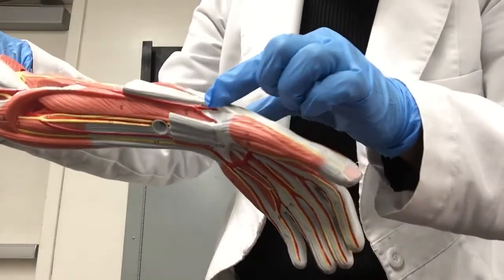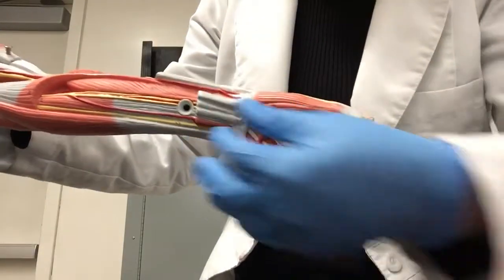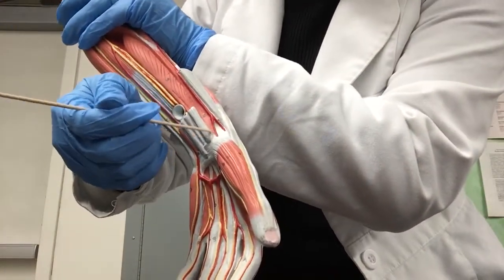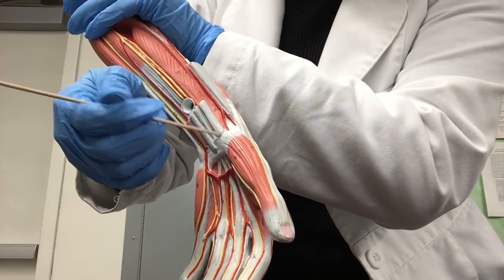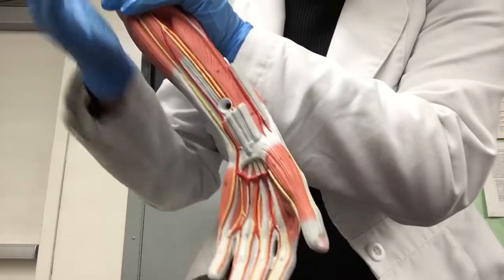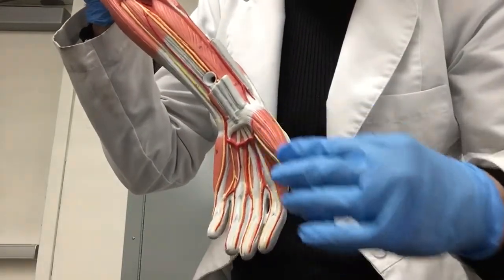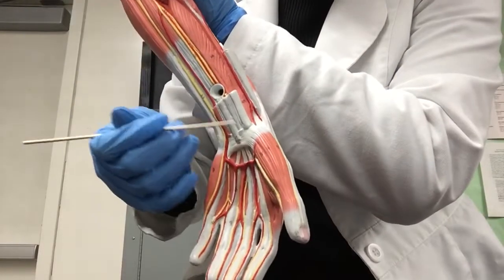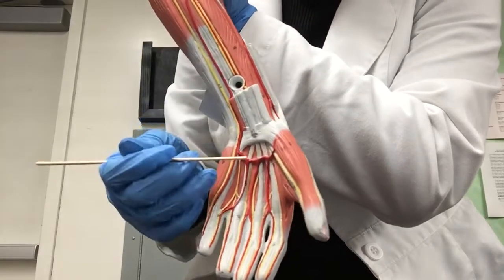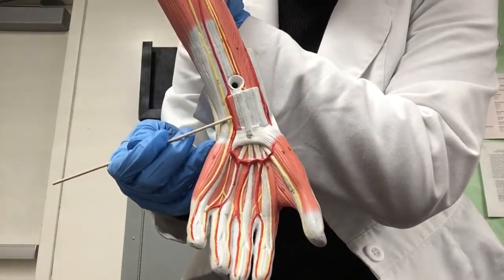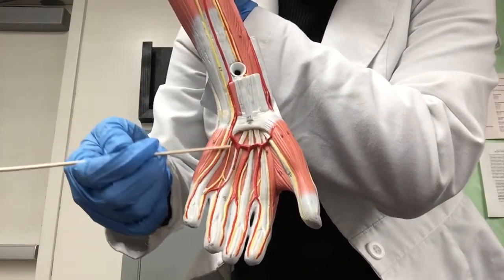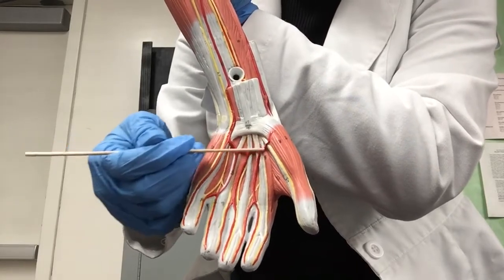Okay, now let's see what's happened with the hand. So here's our radial artery, and then it gives this branch right here, and this is called superficial palmar branch of radial artery, right? So we know it's radial because it's where the pollex is, and this one is superficial palmar branch of radial artery, and this is our ulnar artery, and they make this arch. This is superficial palmar arch.